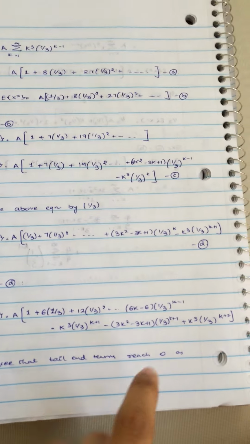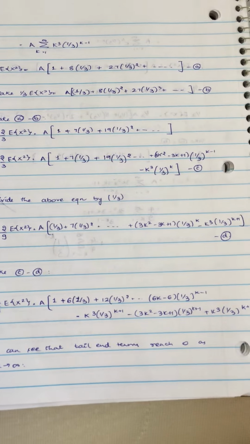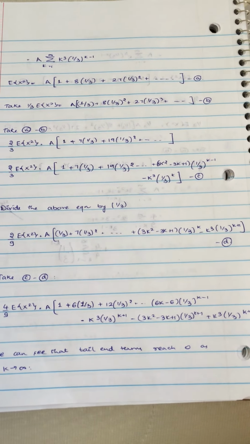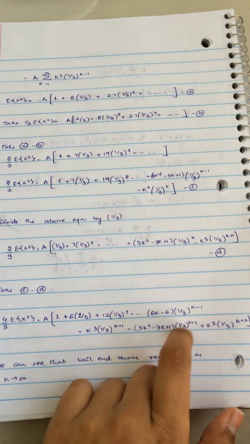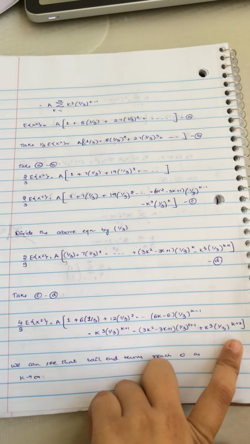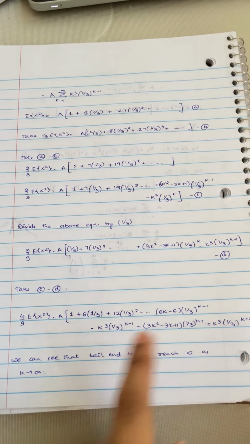So what we can see here is, as k tends to infinity, because 1 by 3 is very much smaller than 1, we have a smaller term which is raised to a very high power. So all these will tend to go to 0. So we can actually remove these terms as k tends to infinity.